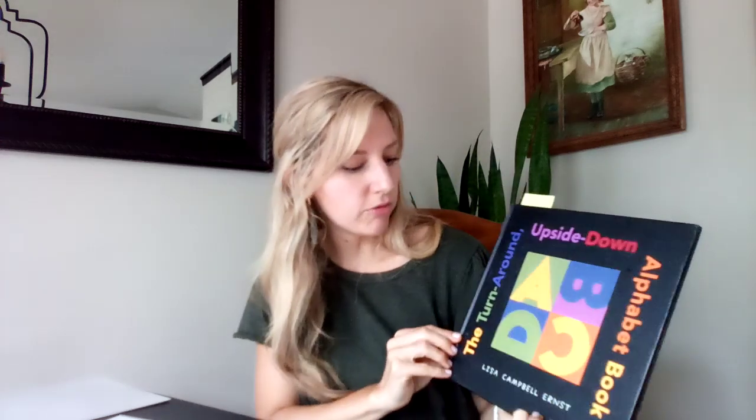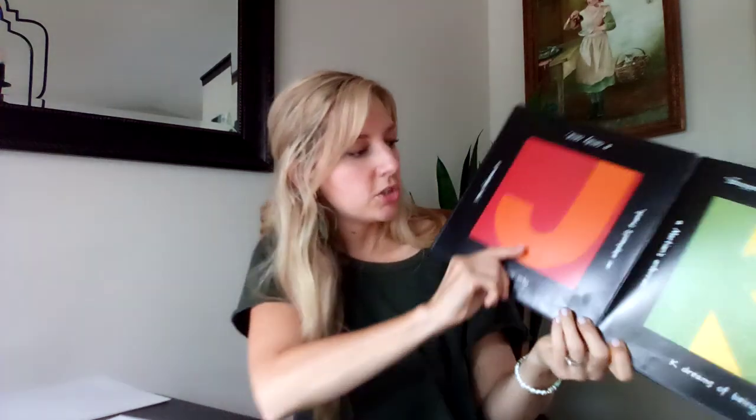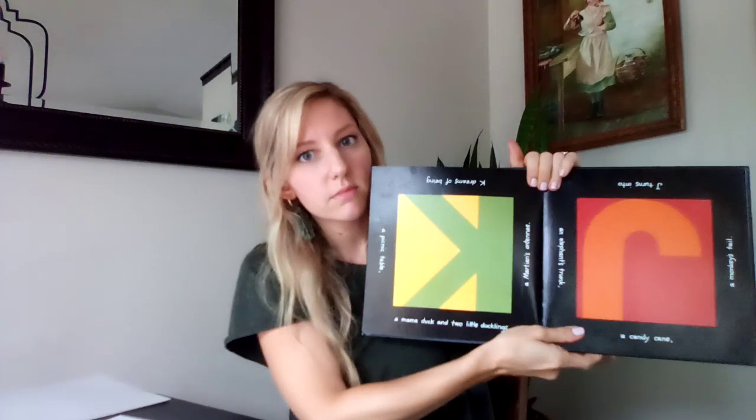This is an optional thing that you could do. It's a book called the Upside Down Alphabet Book. Maybe younger classes might get a little more out of this than the older ones, but it should be in everybody's bin. And I just use an example. If we were doing like the letter J, it would say J turns into an elephant's trunk, a candy cane, and a monkey's tail. So there's different ways, different angles that we look at art can just change perception altogether.